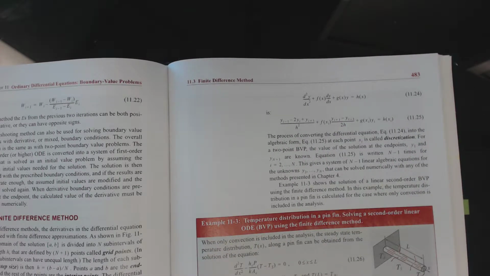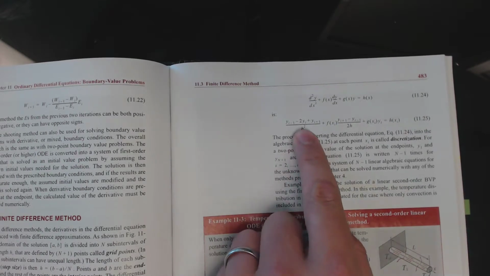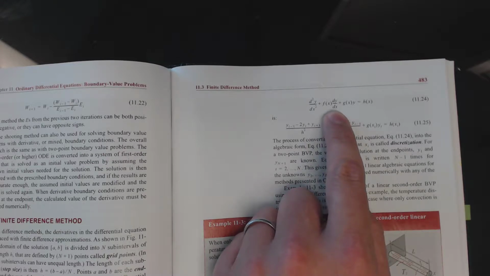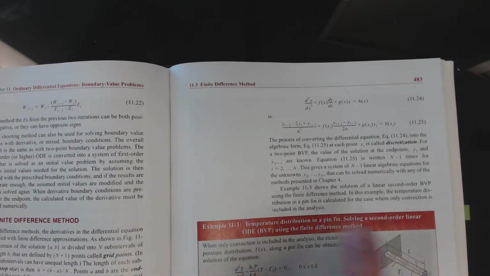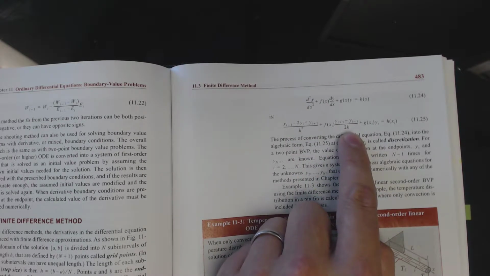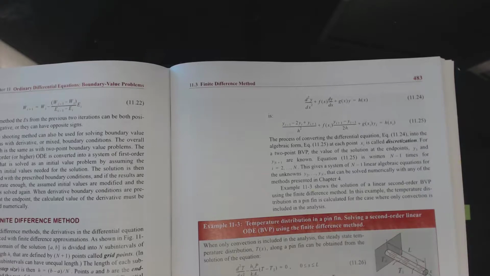To get this into a discretized form, all you really do is substitute in the discrete forms of these derivatives. So if you notice, the second derivative becomes the central difference second derivative definition. The first derivative is the central difference first derivative definition, and everything else is really just numbers.